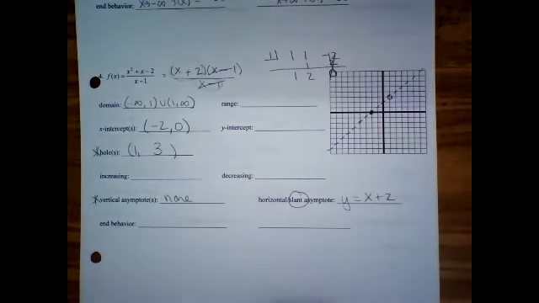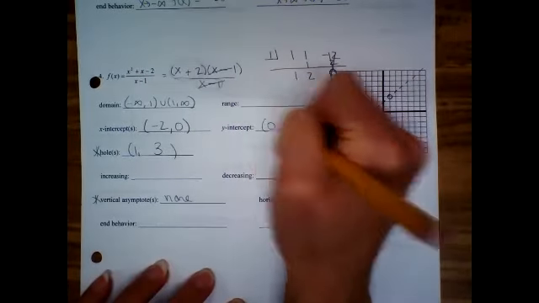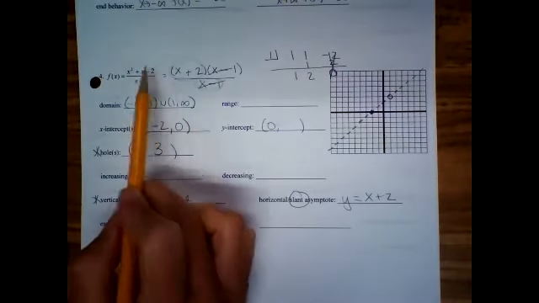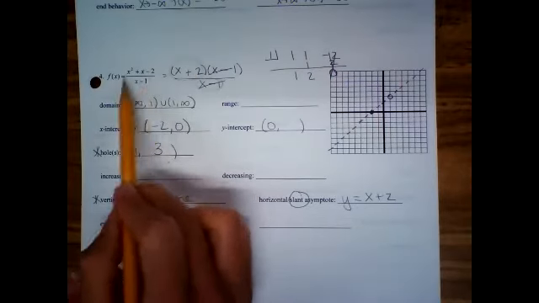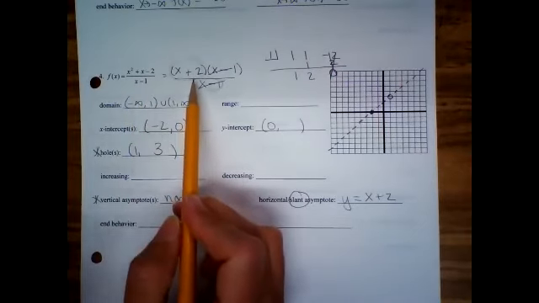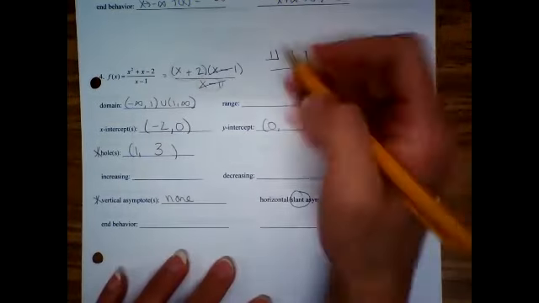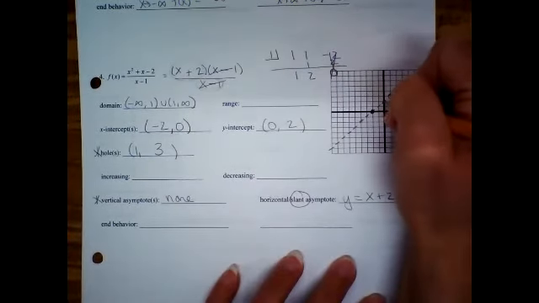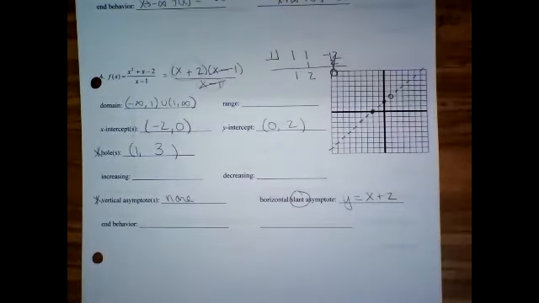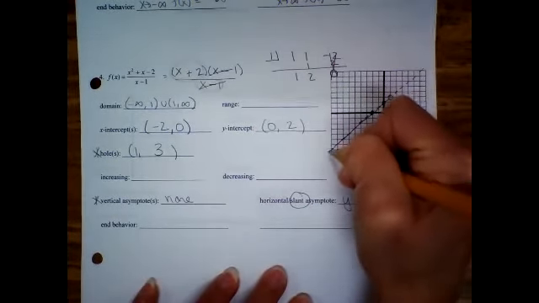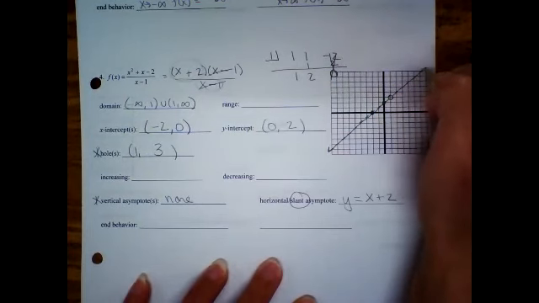All right, but hold on. Y-intercept will be 0, something, so you're going to plug in 0. It doesn't matter if you use the factored version or the original version. The factored one's a little shorter. If you plug in 0, what do you get? Good, 2. So when you plot that, it's also on the asymptote. Here's why. That asymptote is the graph. You can just go ahead and connect that all together.